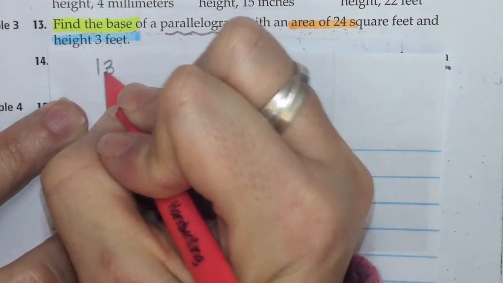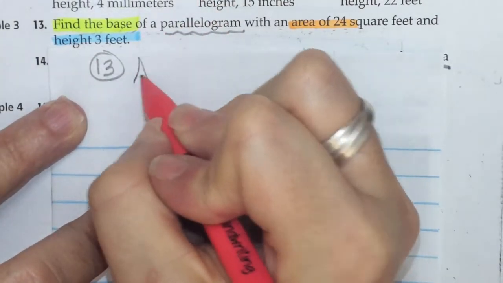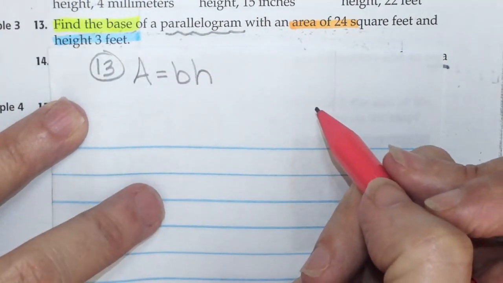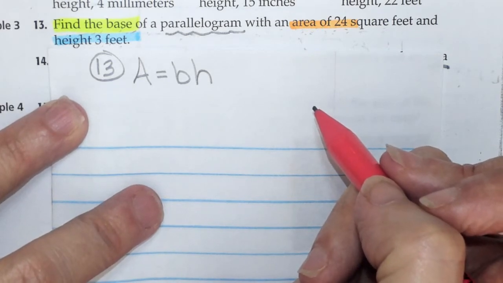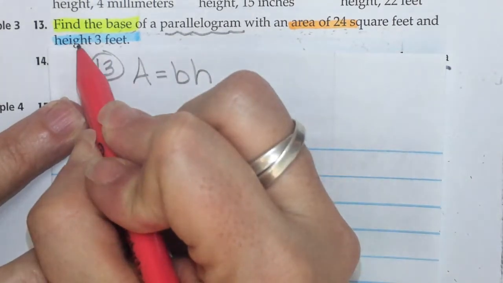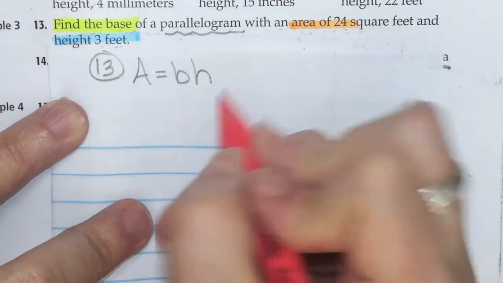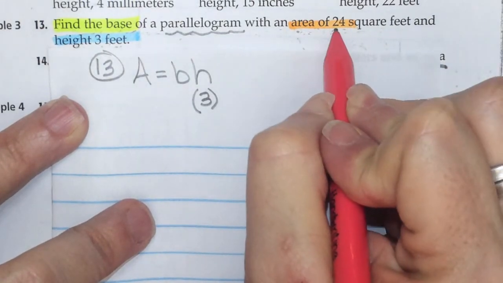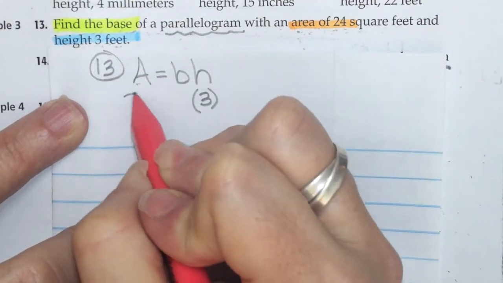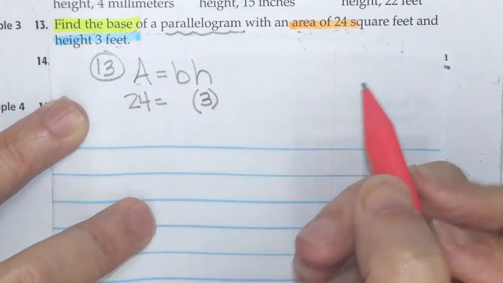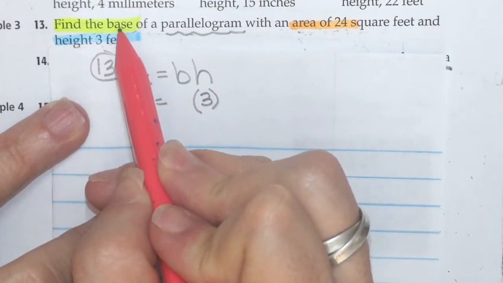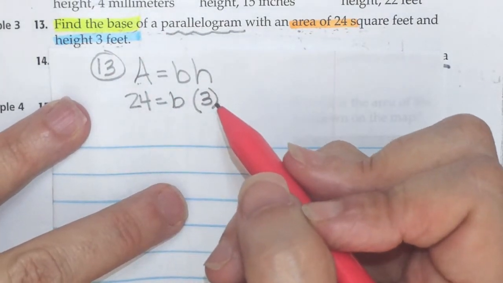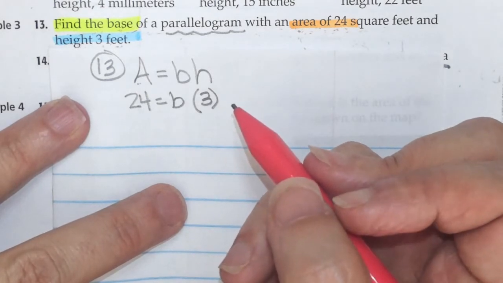So what you need to do first is say, oh, then they want me to deal with this formula. But the difference is it's not filled out like the one before it. They gave me the height is 3 feet, and they gave me the area is 24. So area is 24. What I don't know is the base. The B is my variable, my X, okay? It is my unknown.